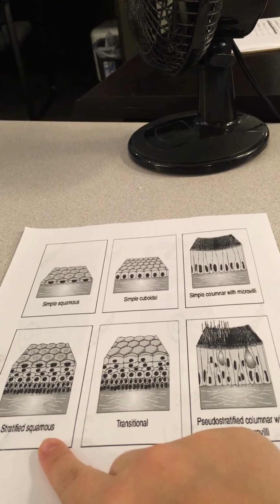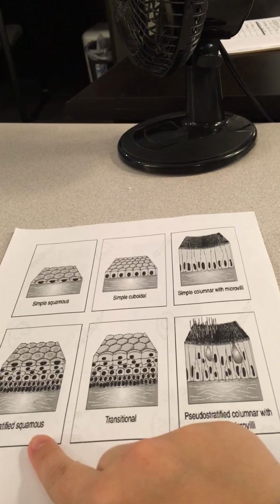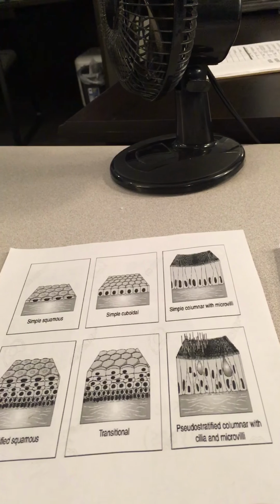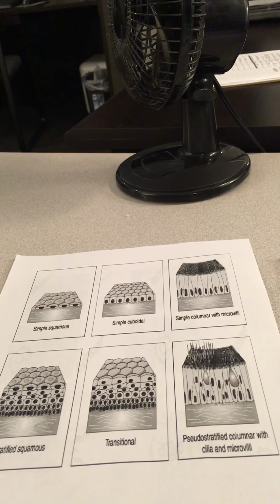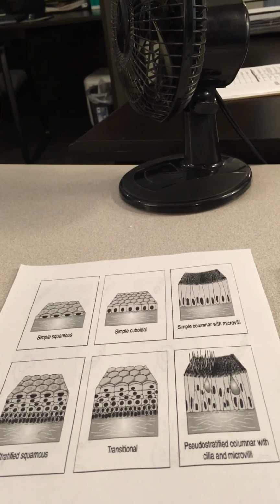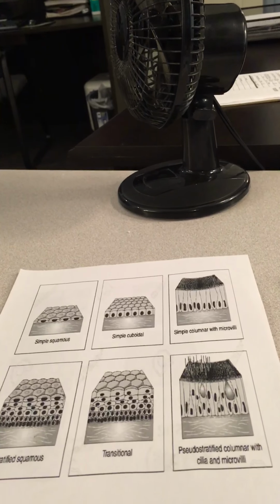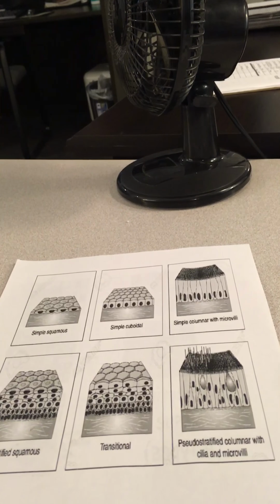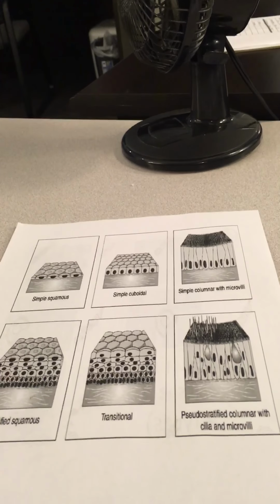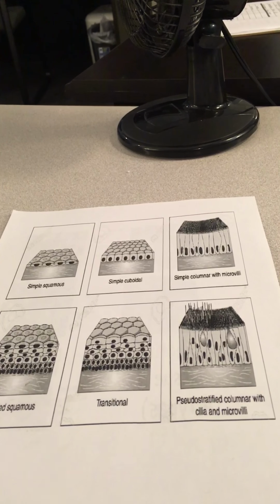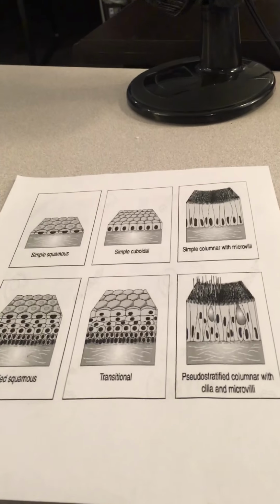Next, we'll talk about the stratified squamous, and this one is found in the esophagus, the mouth, and the vagina, and it protects against abrasion. Then we are going to talk about the stratified cuboidal, which is in our sweat glands, our salivary glands, and our mammary glands, and it is a protective tissue. Then we'll talk about the stratified columnar, which is in the male urethra and the ducts and some of our glands, and it secretes and protects.